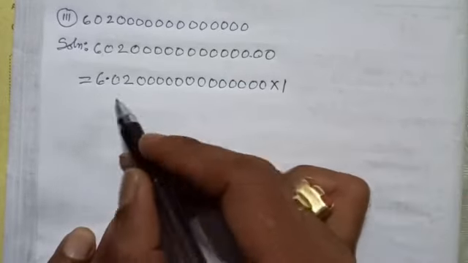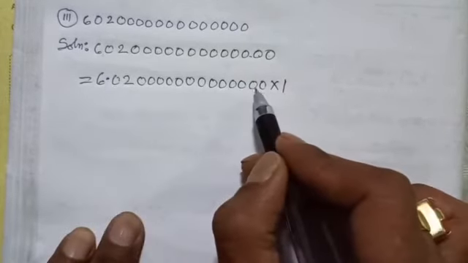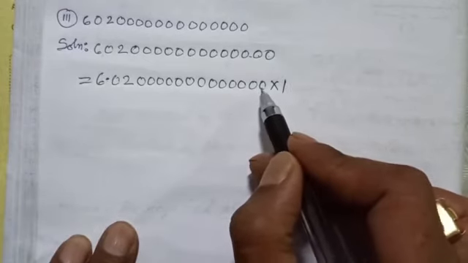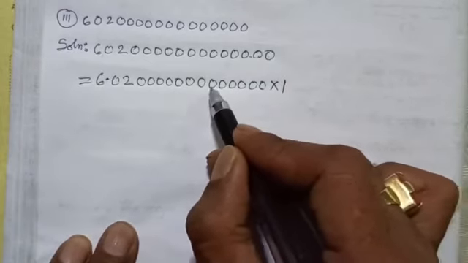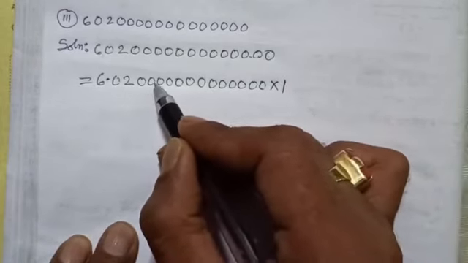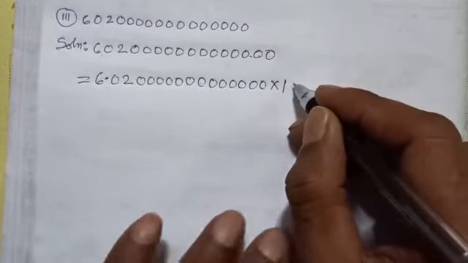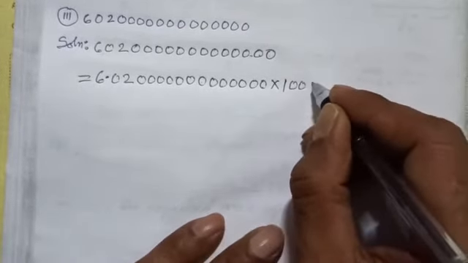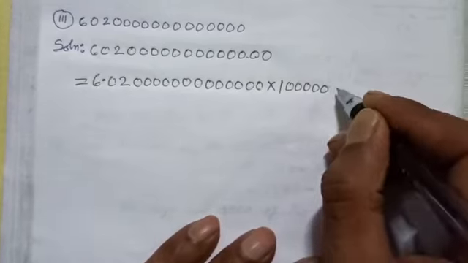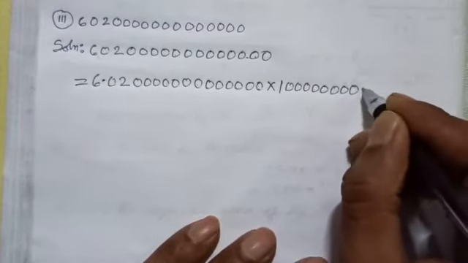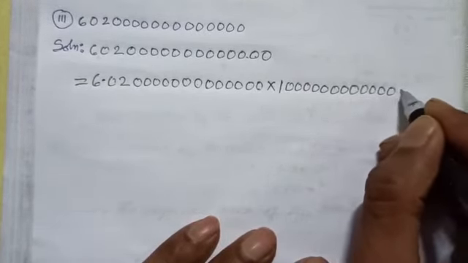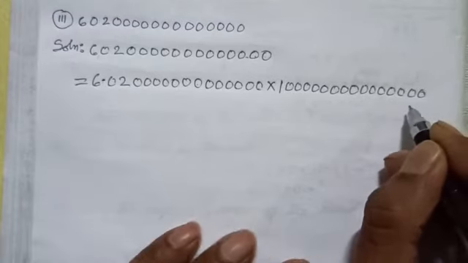Now from this decimal point up to this, how many places are there? Let's count: 1, 2, 3, 4, 5, 6, 7, 8, 9, 10, 11, 12, 13, 14, 15. 15 places. This will come.